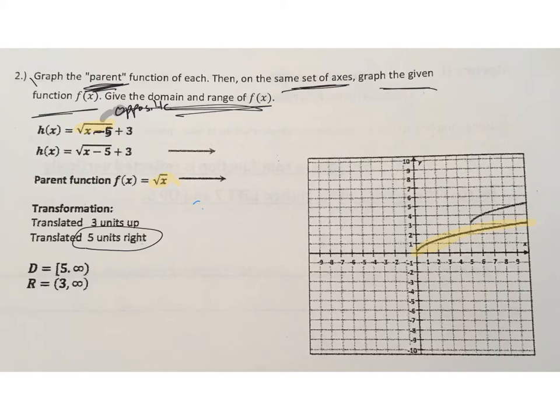So they went right 5. And I would even say that you could make one there if you wanted. And then outside is the same. So they said go up 3. So then they took that and went 1, 2, 3 and graphed their final answer.